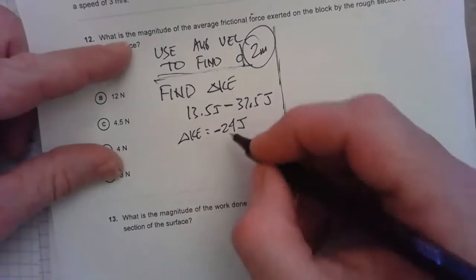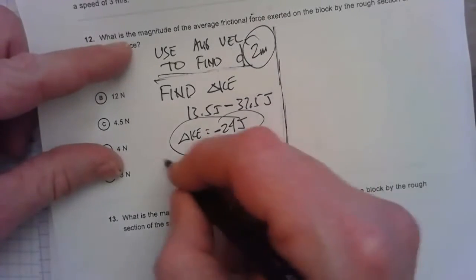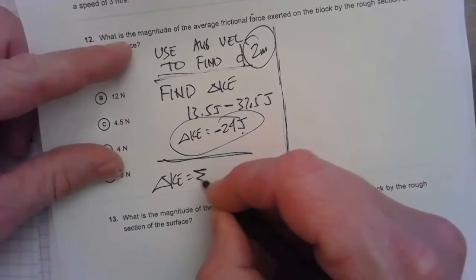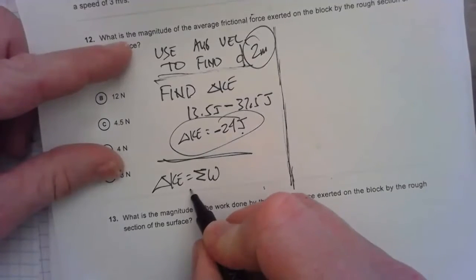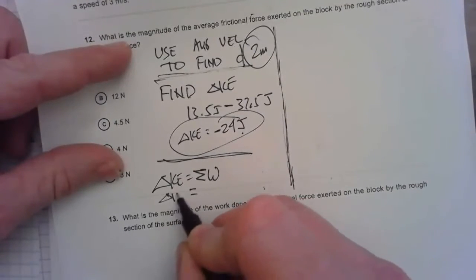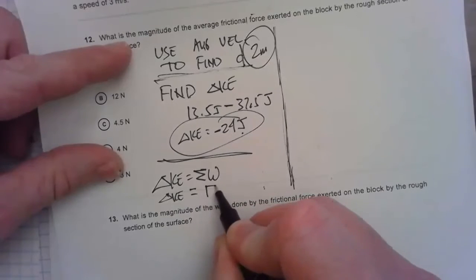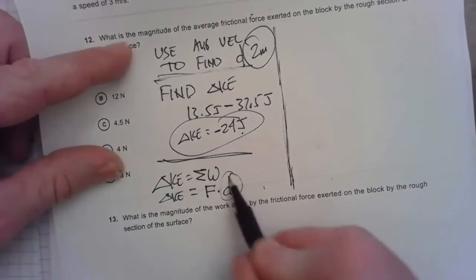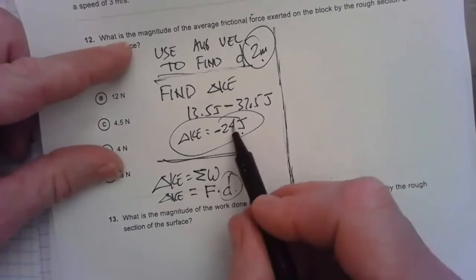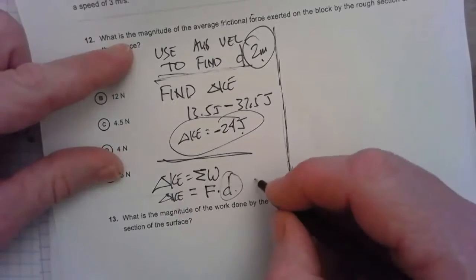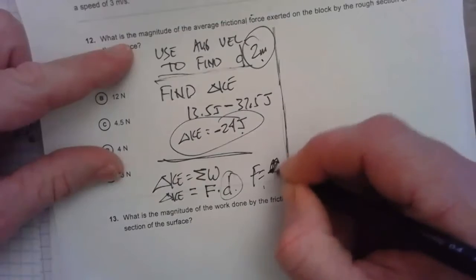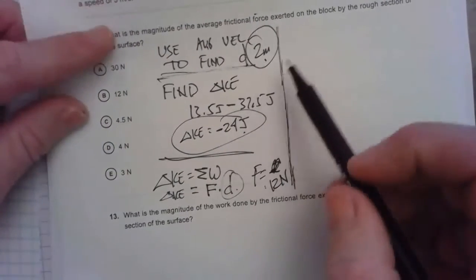Find the change in kinetic energy. Did that. Next thing, change in kinetic energy is equal to the net work done, which is to say that the change in kinetic energy is equal to the force times the distance. And the force is what they want. I know the distance is 2 meters, and I know this change is 24, so I do 24 divided by 2, and that force was negative 12, negative being left, sorry, 12 newtons. They probably don't care about the direction, yeah. It's going to be that.